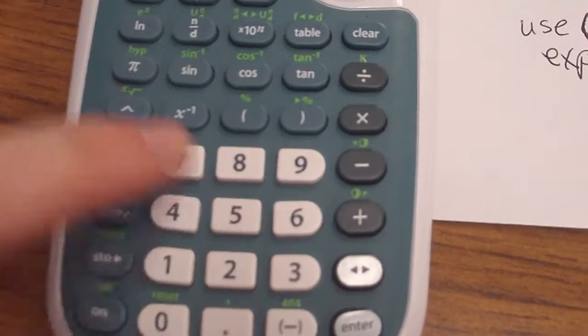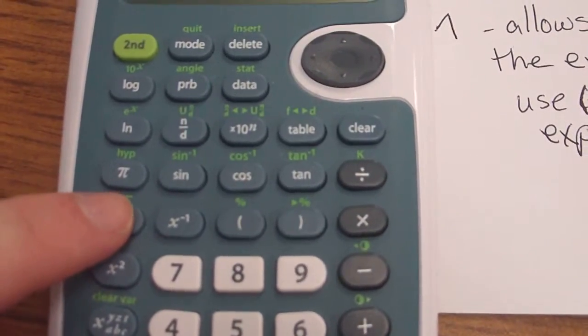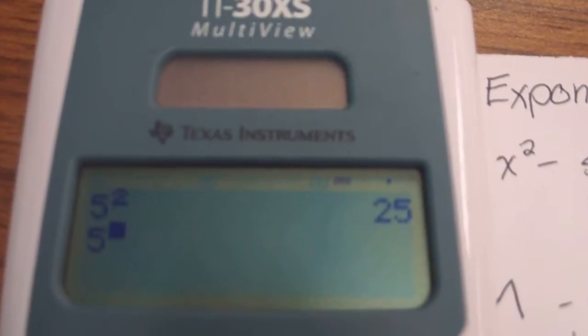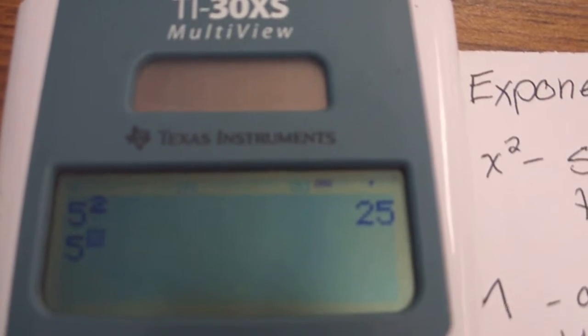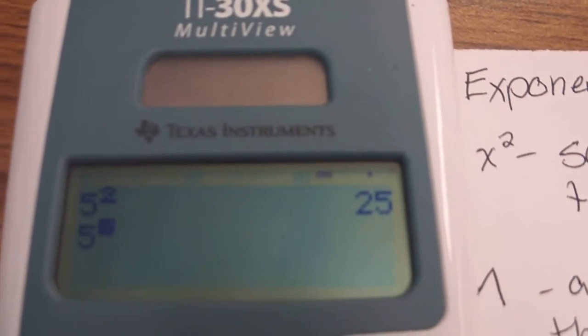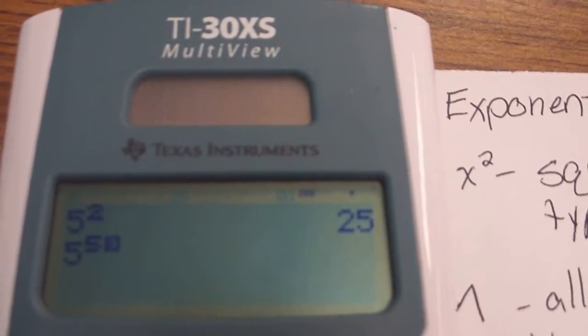However, if I want something to a higher power, I then have to hit this little caret button. The caret button allows me to type in my exponent. So you'll see there's a box there that the cursor's blinking on. So now I could say, oh, let's do 5 to the 5th.